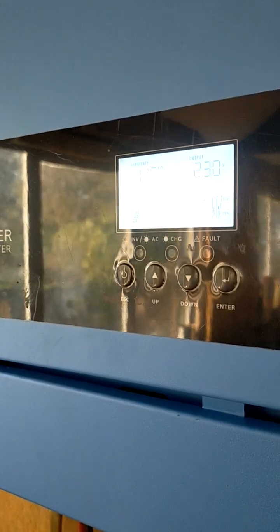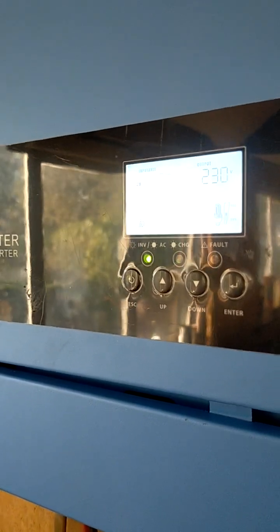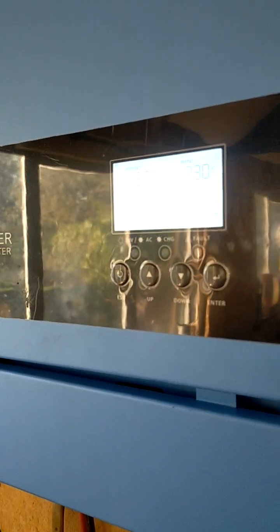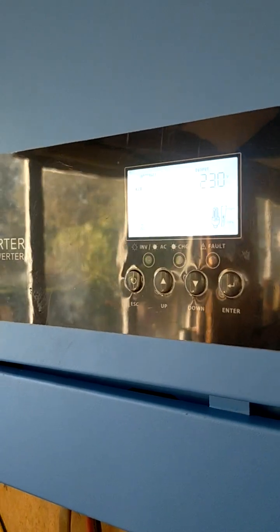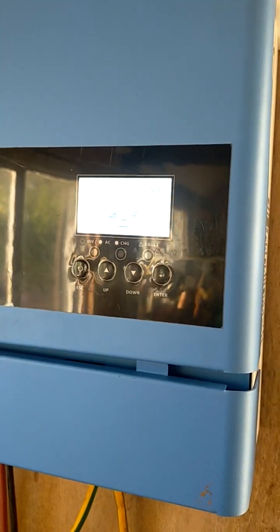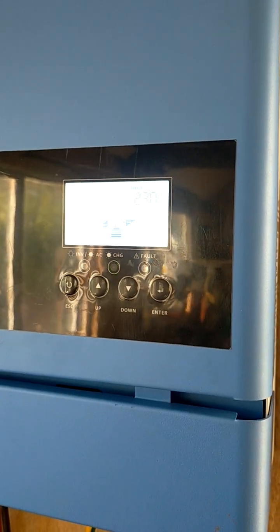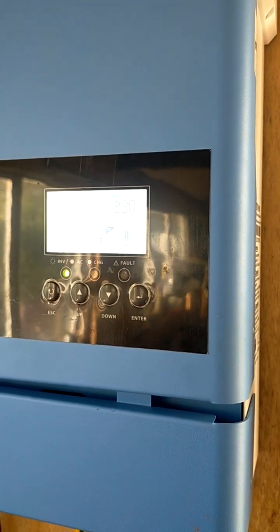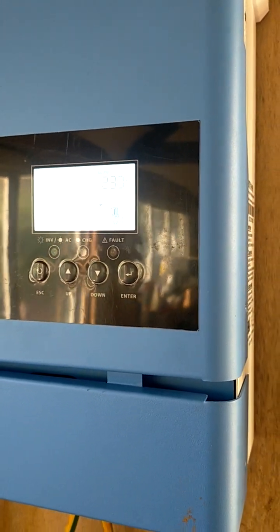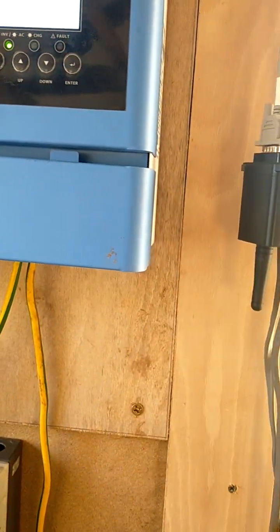Then it maintains at 1.3, 1.5, 1.6. Input is 3.7. If I turn that off, the input will drop down to 3, and then it builds back up to 3.5. So my light loads should sit on that side.